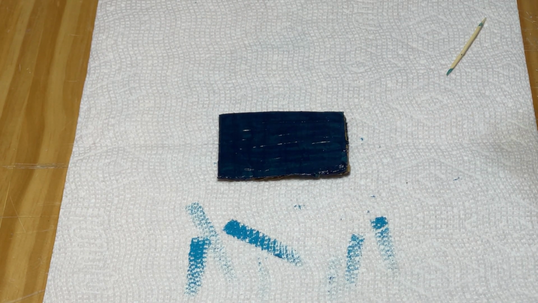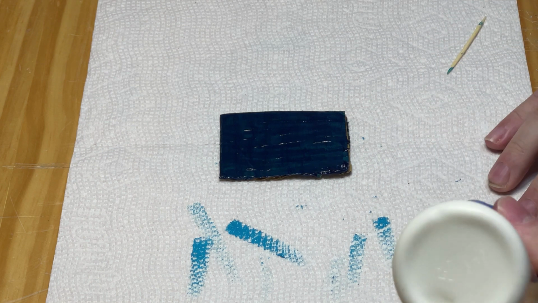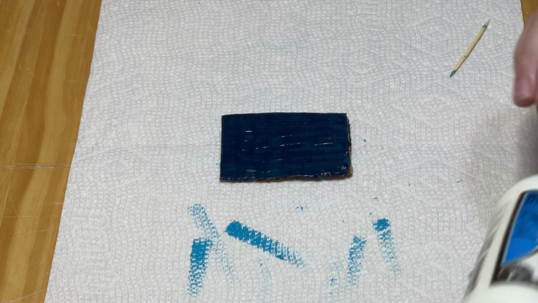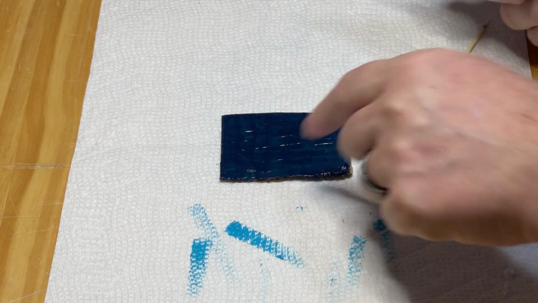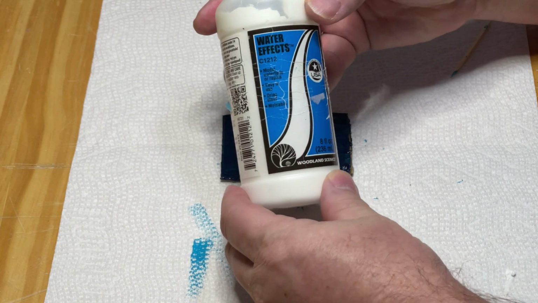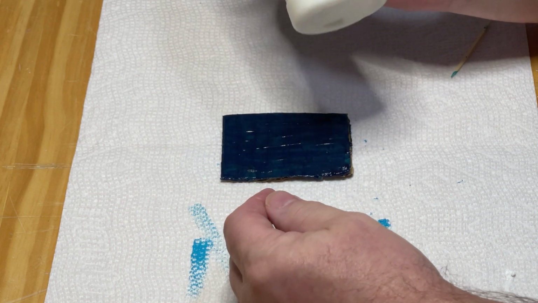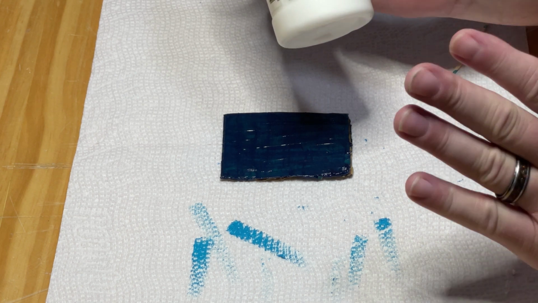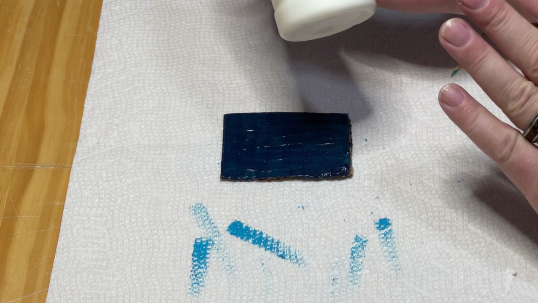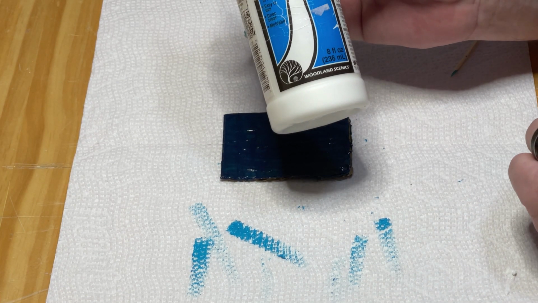So what you would want to do at that point, and I'm getting this ready here. Okay, let's see. Now what I have here to do the white caps is this product here. It's made by Woodland Scenics. It's called Water Effects. Now this is pretty glossy, the way it is. You can add an effect from Woodland Scenics called Realistic Water.